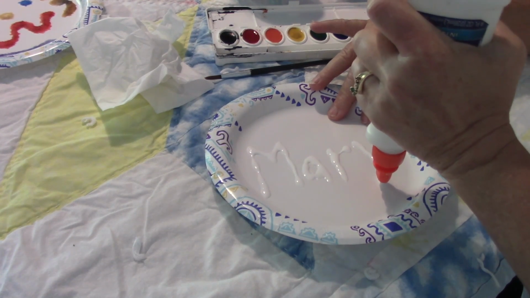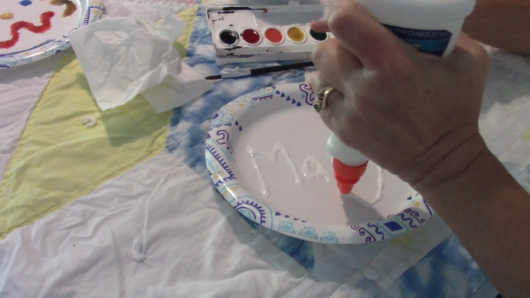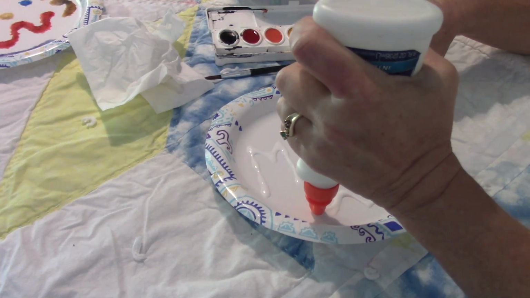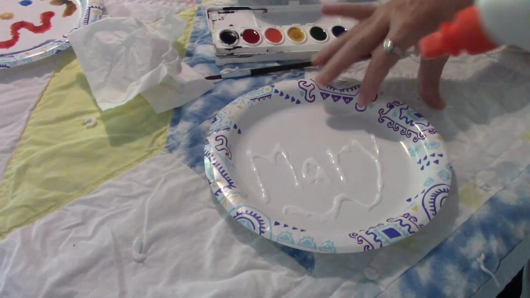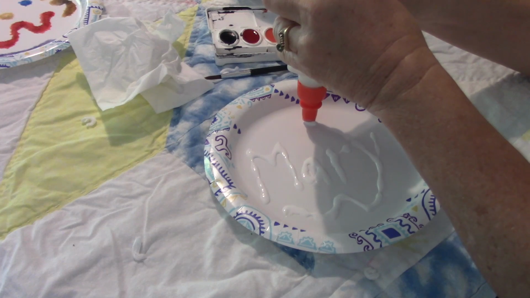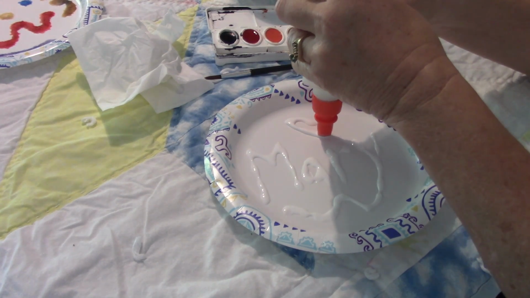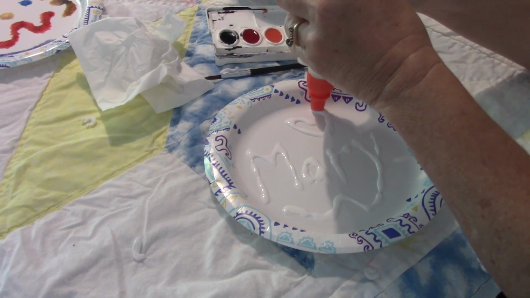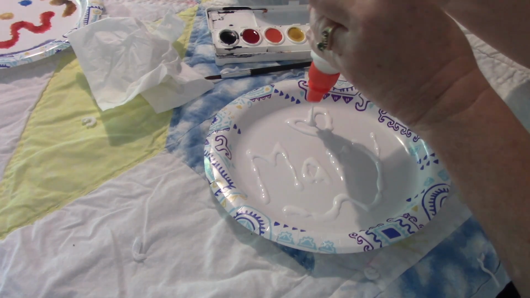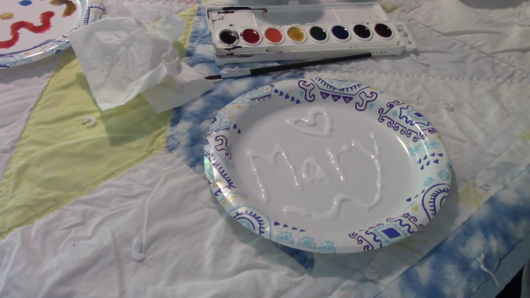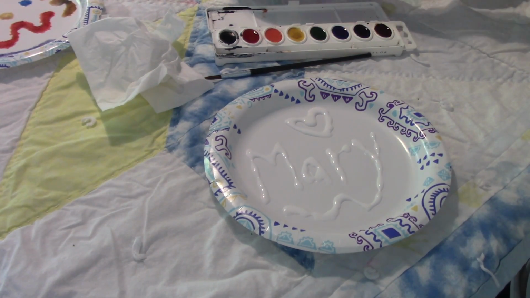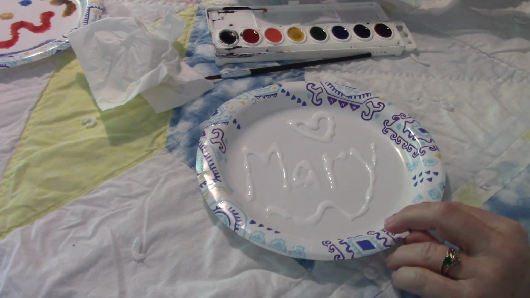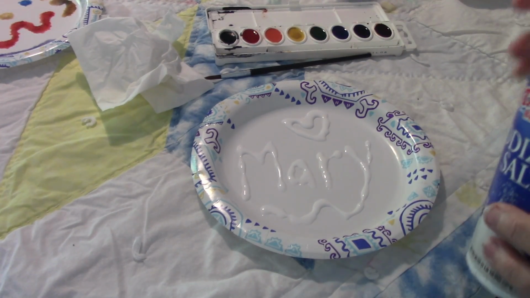And I'll make a big, long, wiggly tail at the bottom of my Y just to have fun with it. And I'm going to put a heart up above. You can fill that in, you can leave it an outline, it's totally up to you. Anyway, once you have your glue down the way you want, well, then you're going to do the fun part, Super Preppies. Then you get to pour salt over it.